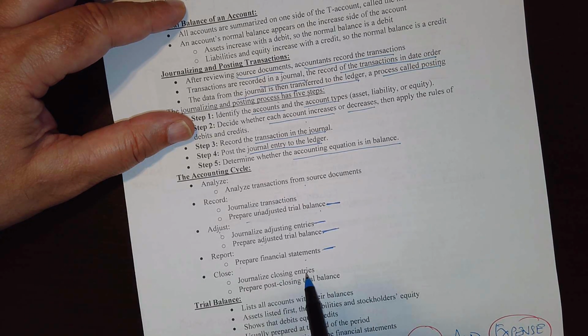Journalize closing entries. When we are closing the income statement into the balance sheet, we go through the closing entries. We'll show you in chapter number 4. Prepare the post-closing trial balance, and that will also be shown in chapter 4.